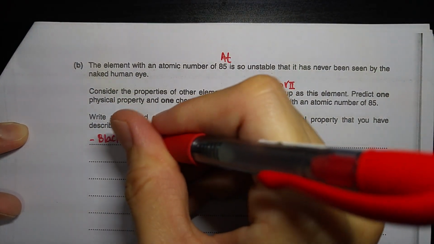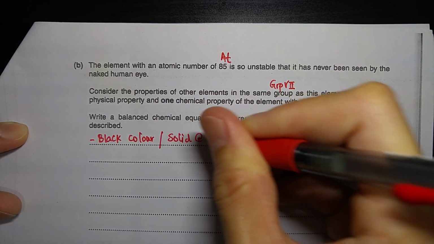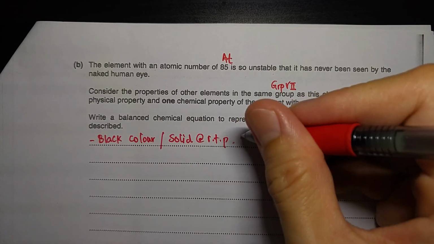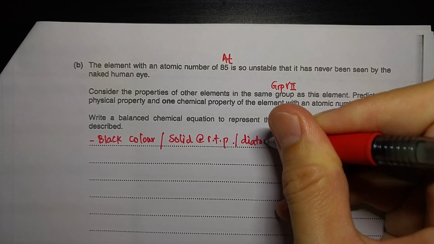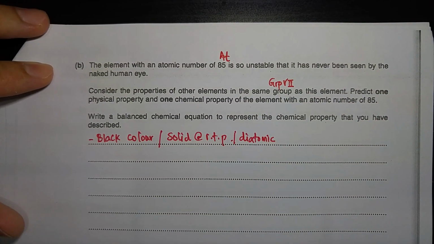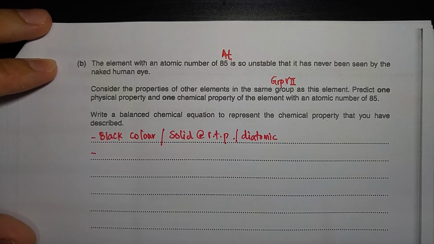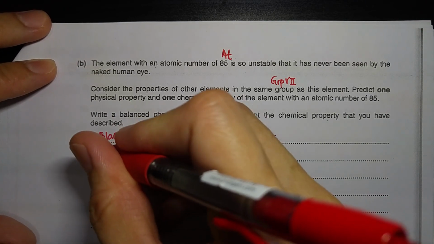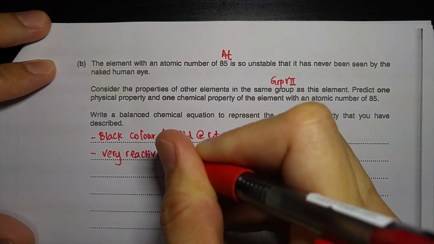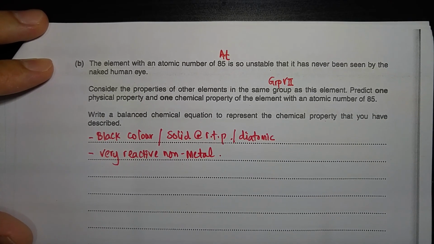Or if you don't want black color, you can say it is solid at room temperature and pressure. Or you can write it is diatomic. Okay, many possible answers for this physical property. How about chemical property? So you know that group 7, they are actually very reactive non-metal. They are very reactive non-metal. Okay, that would be the chemical property.